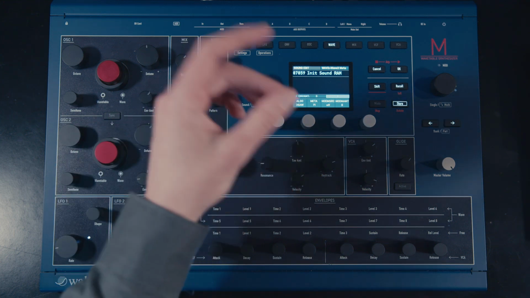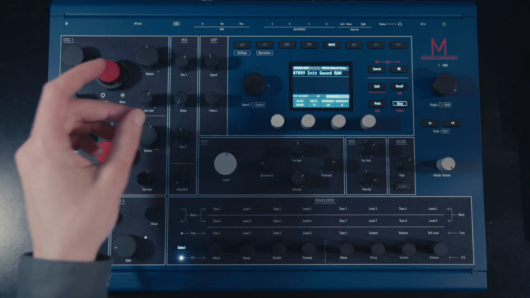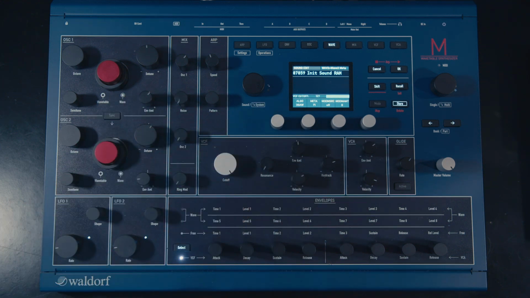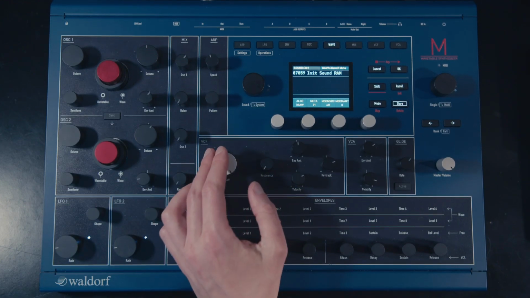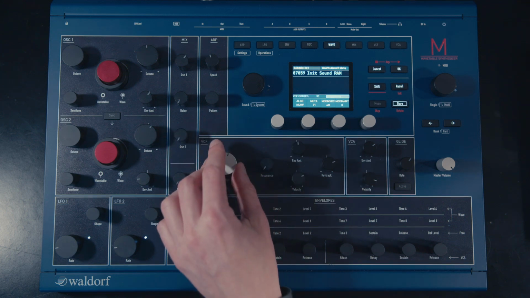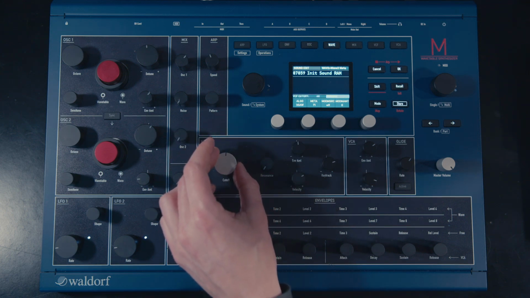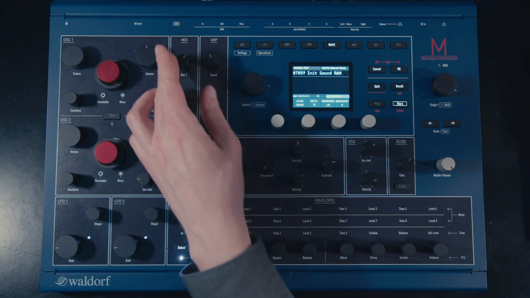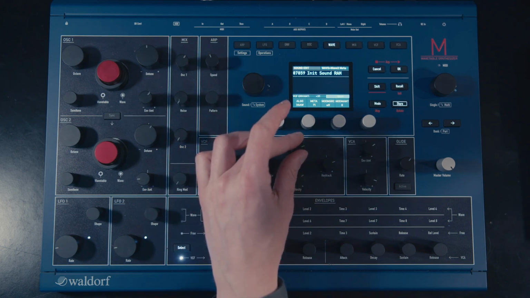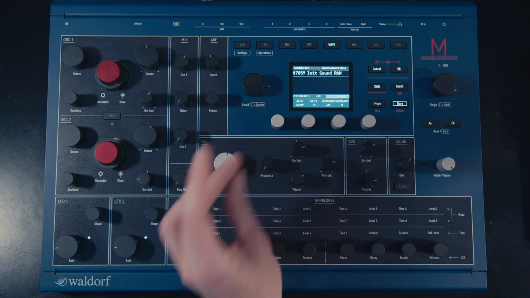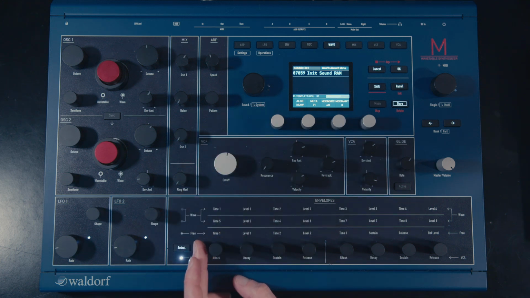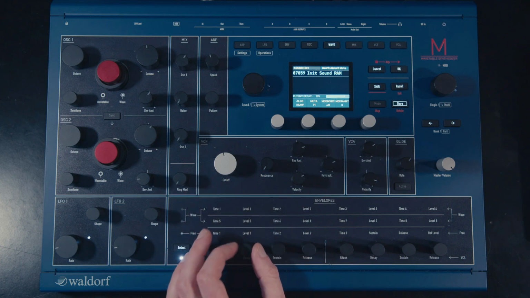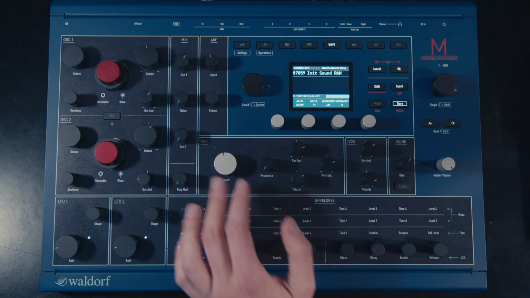Very nice. Of course, it's possible to create very lush sounding pads with it, which was not a strength of the M before, to be honest. So let me use this nice detuned sawtooth thing, and let's add a slow envelope modulation.